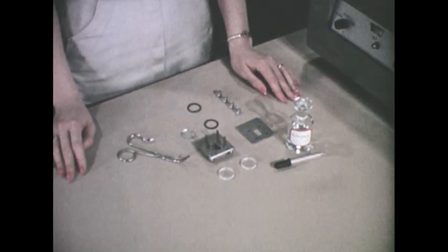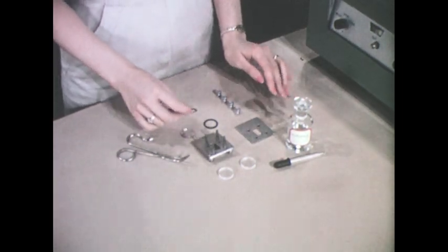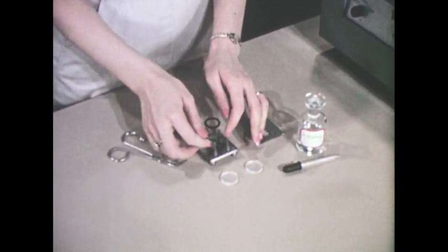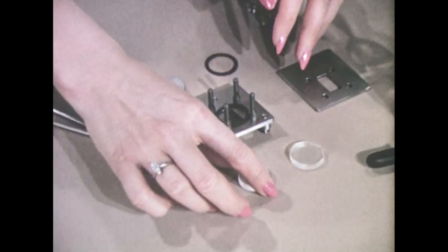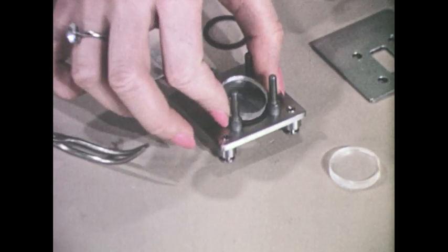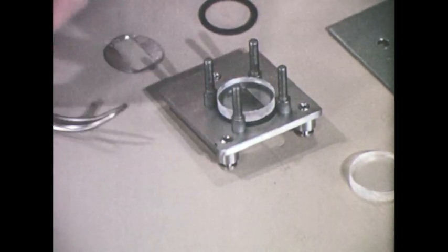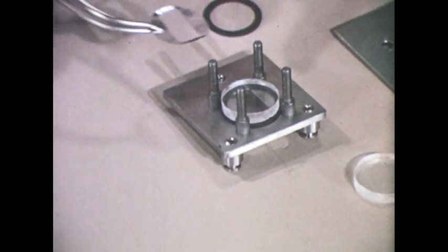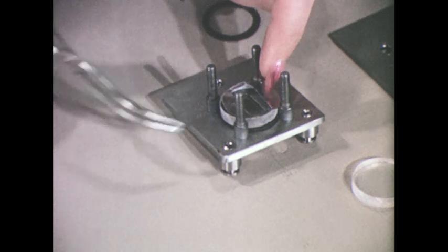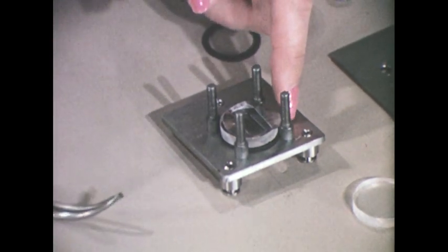Liquids are placed in a demountable cell, which is assembled as shown. The windows are sodium chloride crystals. Lead or aluminum spacers from 0.01 to 1 millimeter determine the sample thickness in the infrared beam.